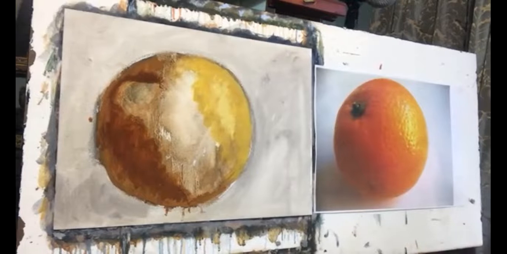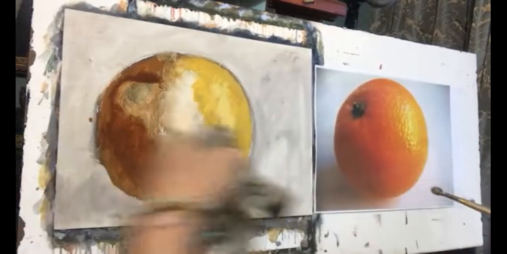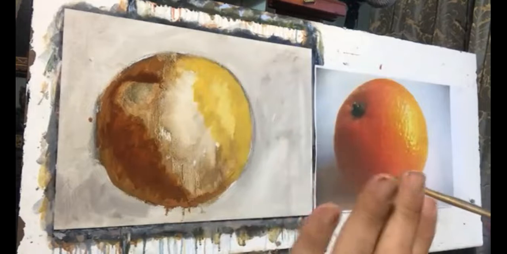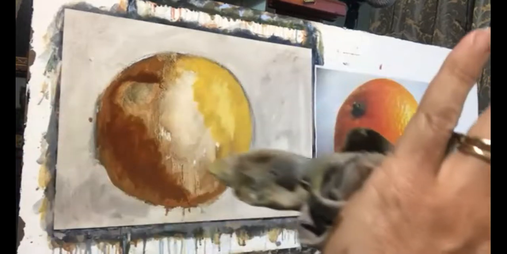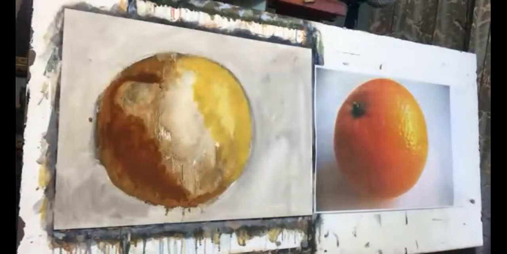So maybe arriving to orange, not from a straight line, but sort of like a big loop may give us a much more interesting color.